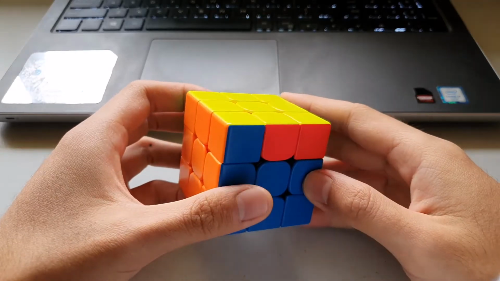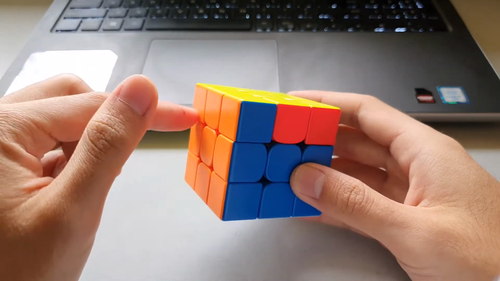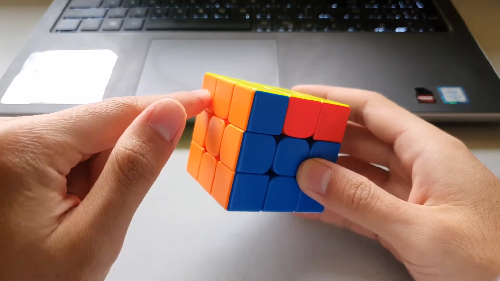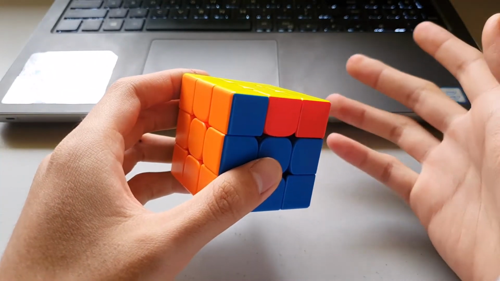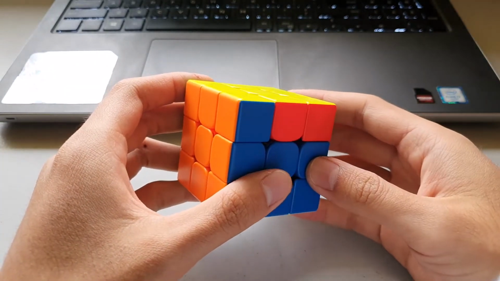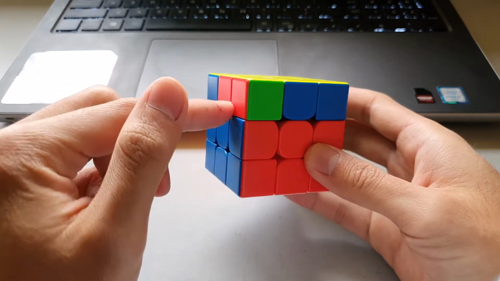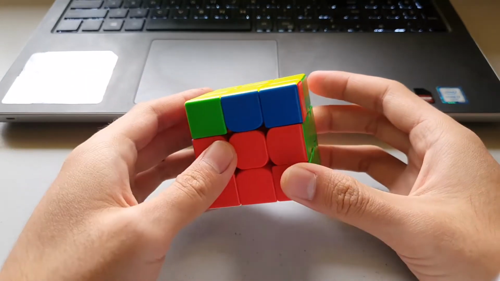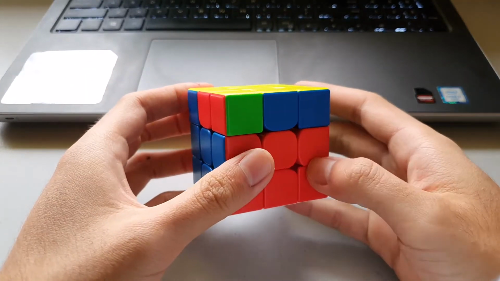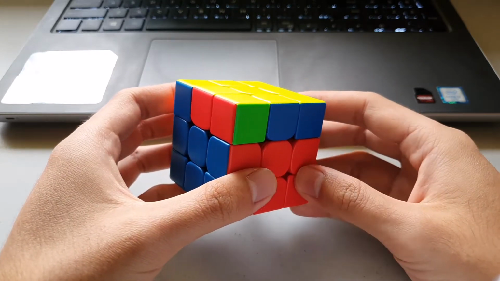Now J Perms should be quite easy to recognize, especially if you get it from this two-sided angle here, when you have the 3x1 block and this 2x1 bar here. From this angle, it's most definitely going to be a J Perm. But what if we got it from this angle? Then there's not really a defining 3x1 bar, so it could be an N Perm for all I'm concerned. So what's the difference between a J Perm and an N Perm?